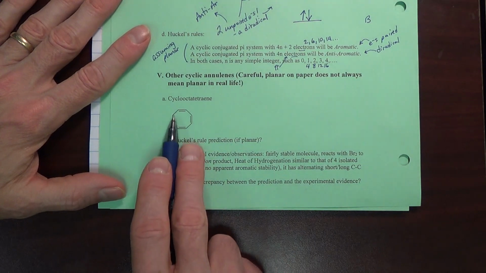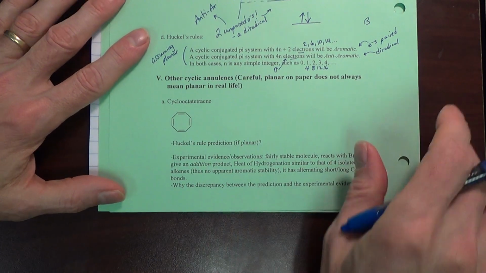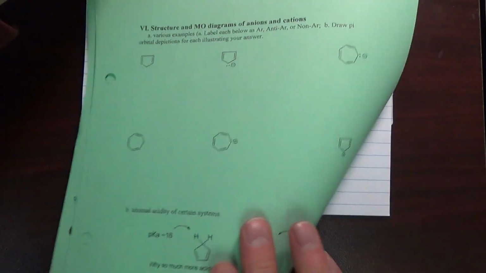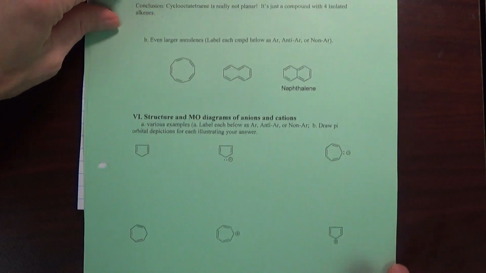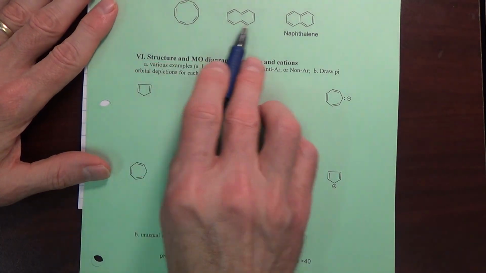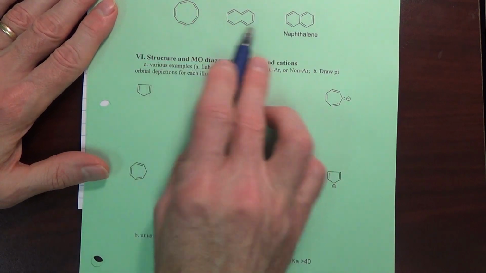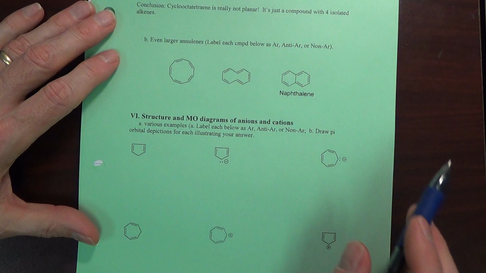So, give a prediction for this molecule. You can read what I wrote here about it. We'll talk about it. You can read that at the top. But also give predictions for these three. Aromatic, anti-aromatic, or non-aromatic.